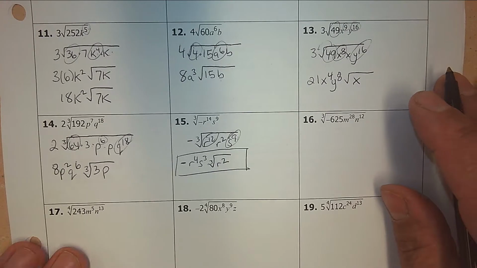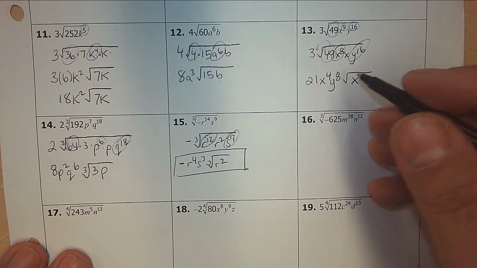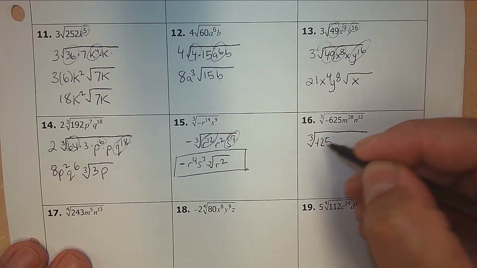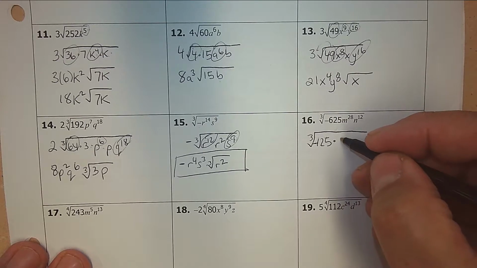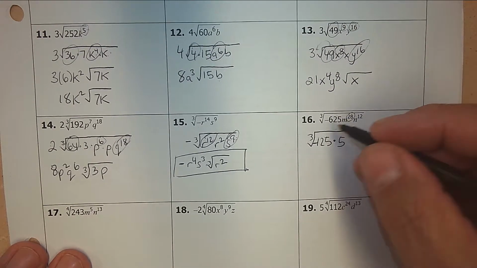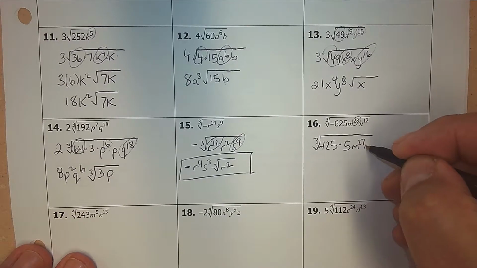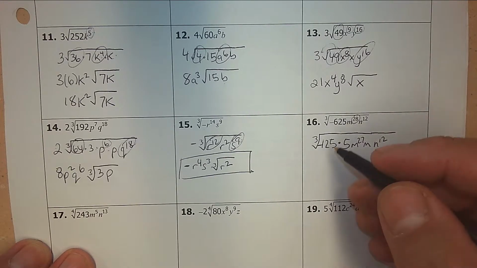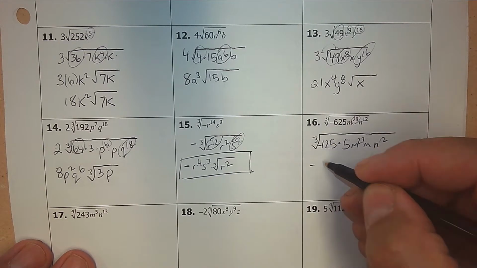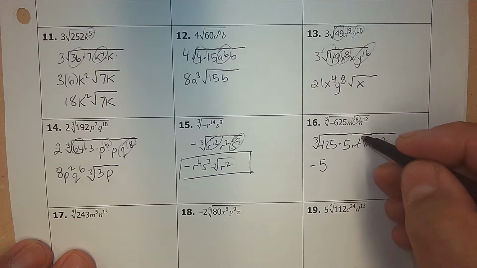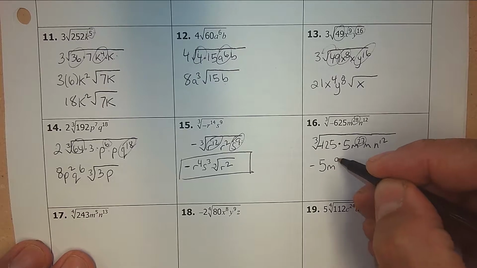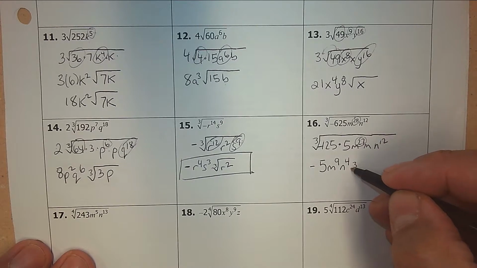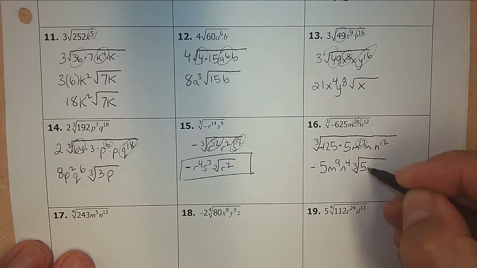Number 16, cube root of negative 625. So the perfect cube that goes into it evenly is 125, and it's negative, and that's times 5. m to the 28, 3 goes into 27 evenly, but I still need another m. n to the 12 is good because 3 goes into it evenly. And now the cube root. So the cube root of negative 125 is negative 5. The cube root of m to the 27 divided by 3, and you get m to the 9th. The cube root of n to the 12 divided by 3, and you get n to the 4th. And then what I didn't take out is left behind. So that's a 5 and 1m.